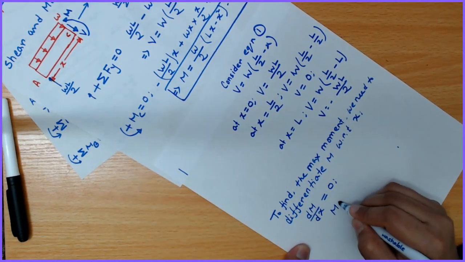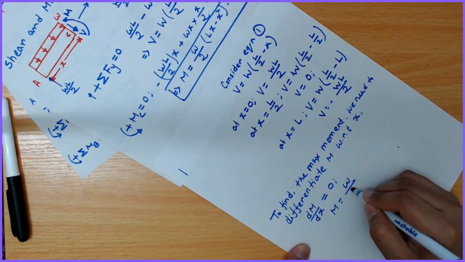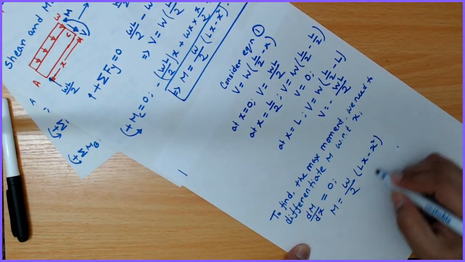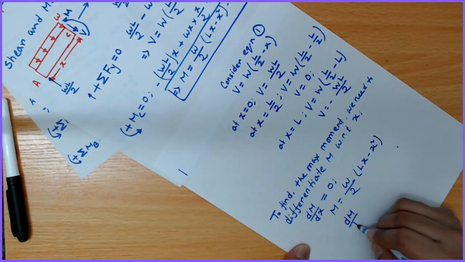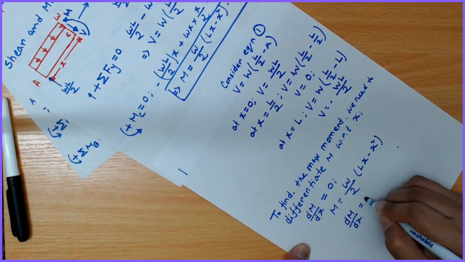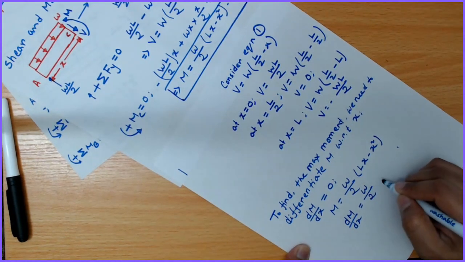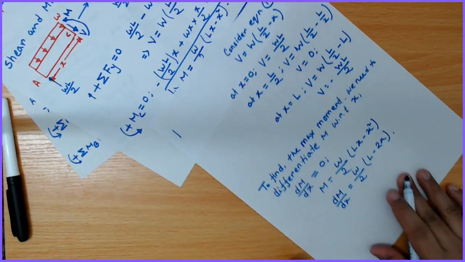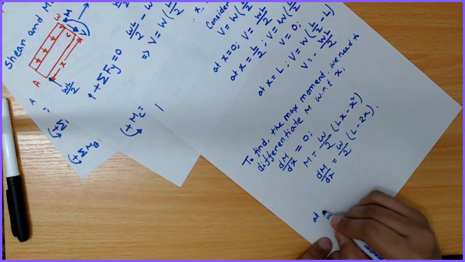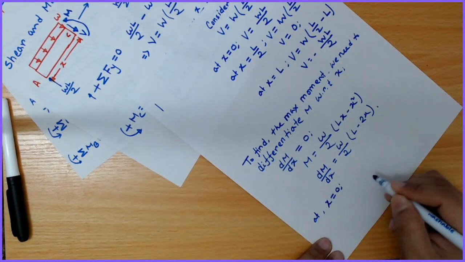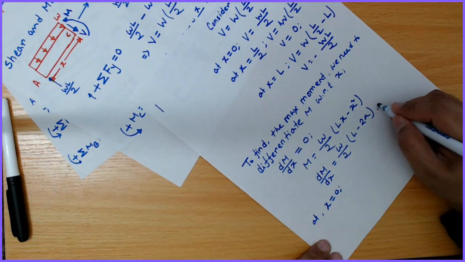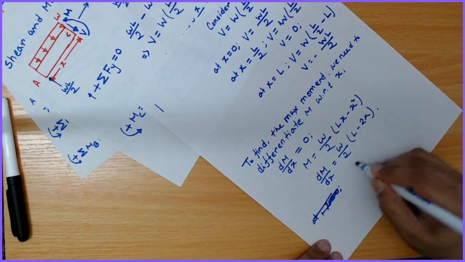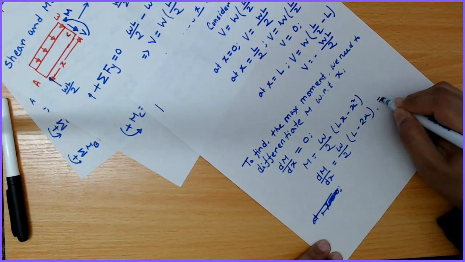So M is equal to, let's differentiate the M, w by 2 times Lx minus x squared. Okay, so dM/dx is going to be w by 2 times L minus twice x. Now this is 0.